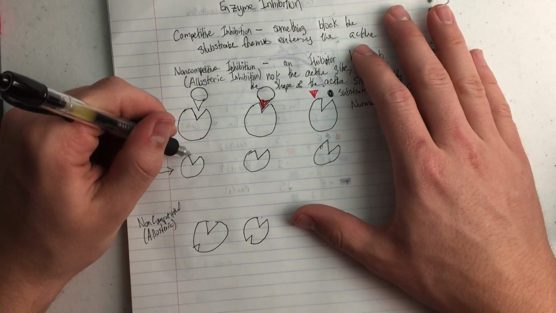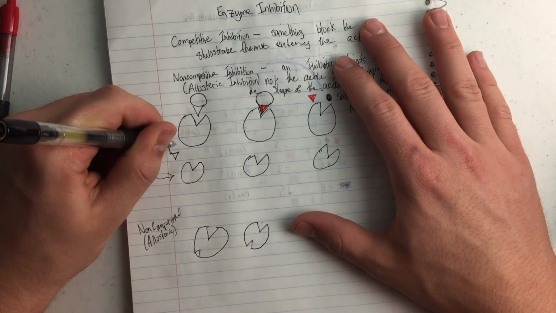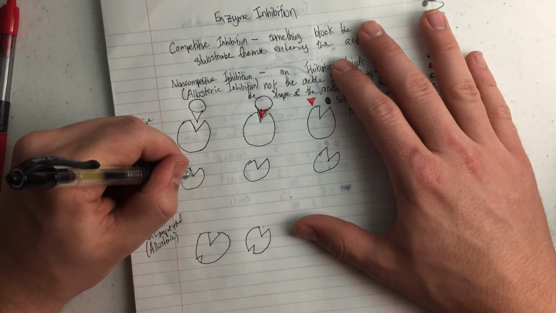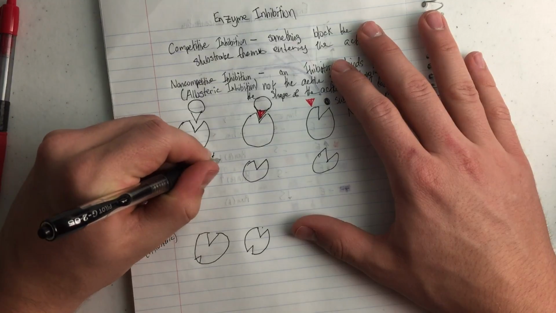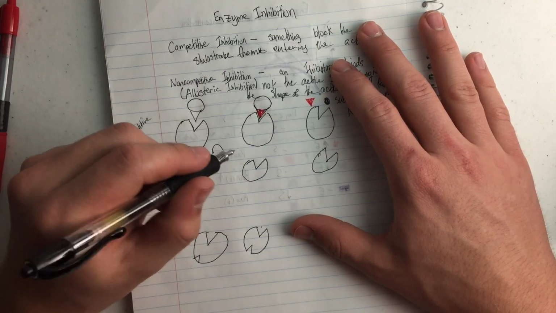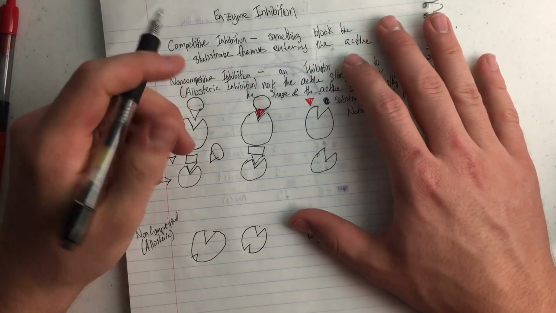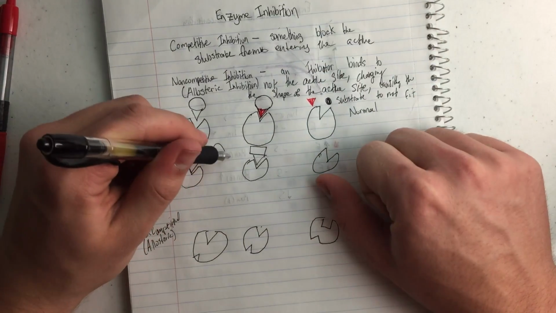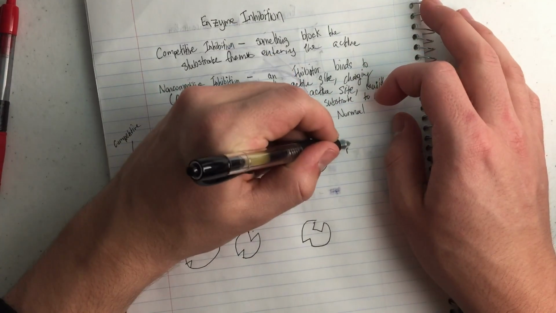Competitive inhibition would be something like this that comes into the active site and takes its place, so that way the regular substrate can't fit. And so when this inhibitor is in the active site, it blocks that one from coming in, and so no products are formed.